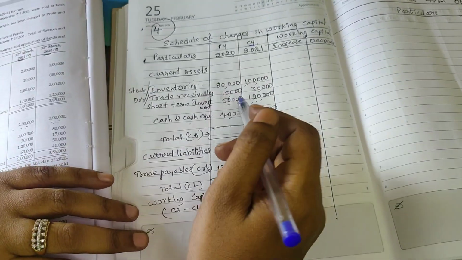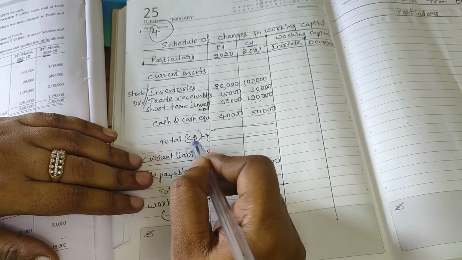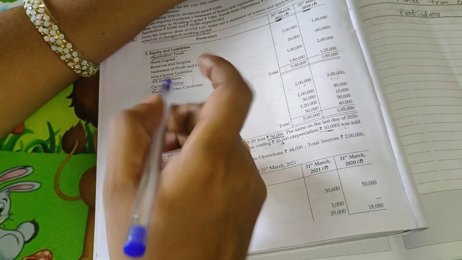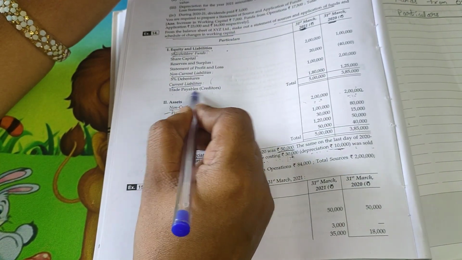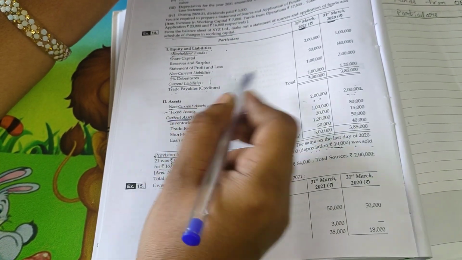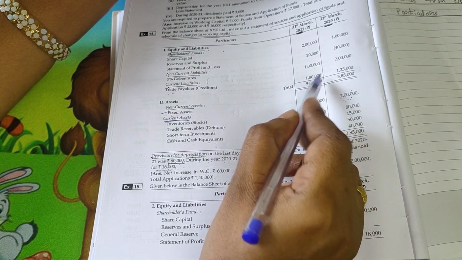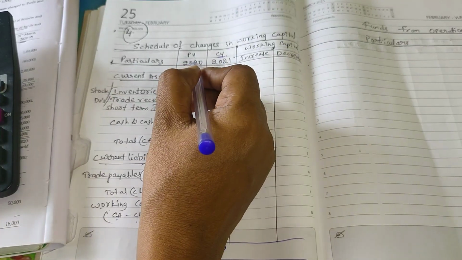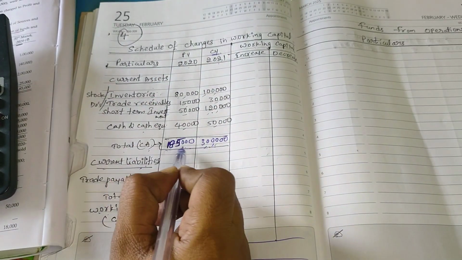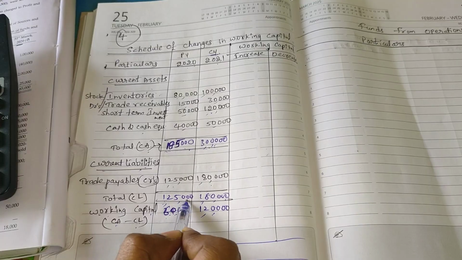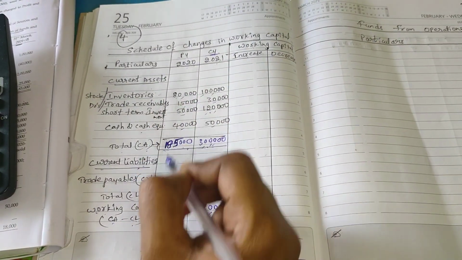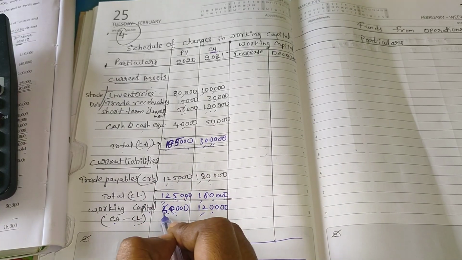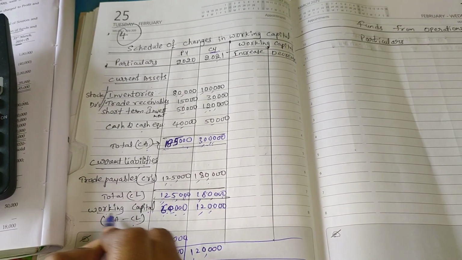Okay. And next, take the total of current assets. Then we need to write current liabilities. Under current liabilities, we have trade payables only. Previous year 1,25,000, current year 1,80,000. Okay. Our total of current assets in the previous year 1,85,000. Current liabilities are 1,25,000. The difference between the current assets and current liabilities 60,000. 1,85,000 minus 1,25,000 will get 60,000. So that is nothing but working capital.